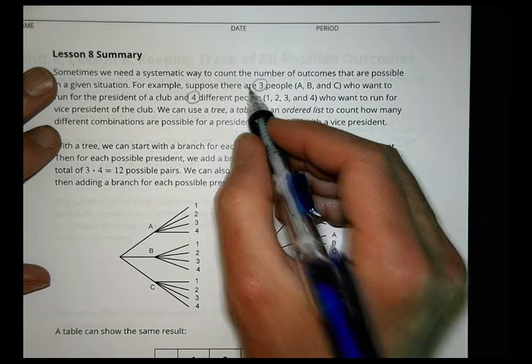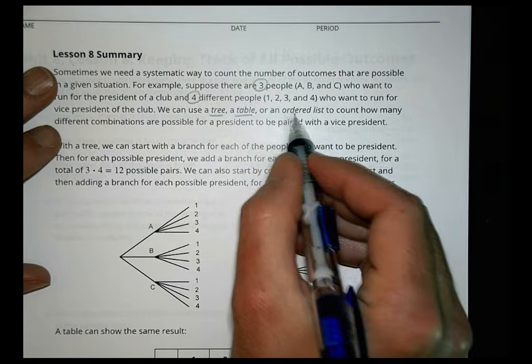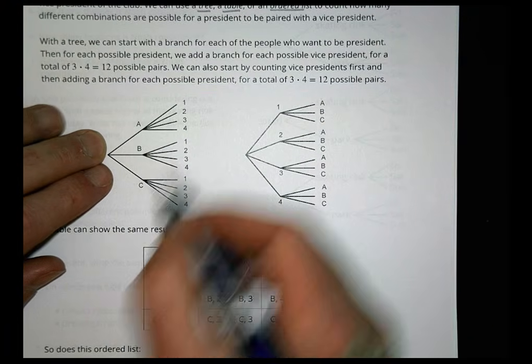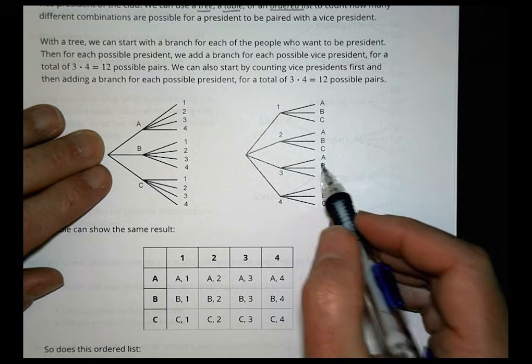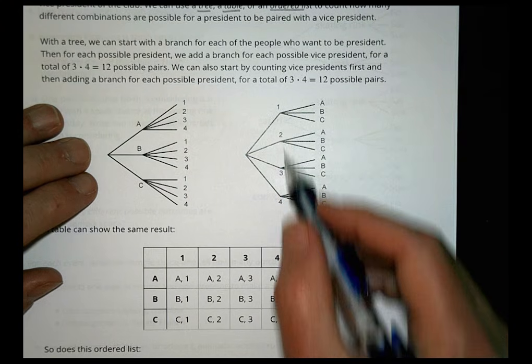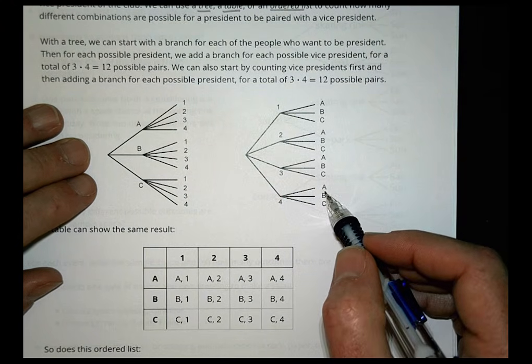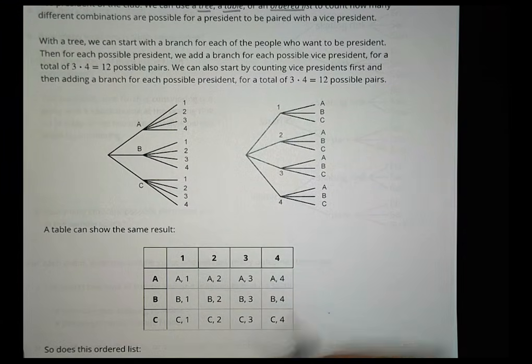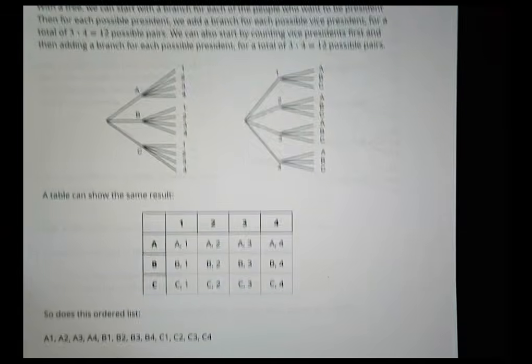We can make a tree diagram, a table, or a list. And so you see here we can make the tree. We can have person A, B, or C with 1 of 4 vice presidents there. You can also put the VPs first, and then the 3 presidents there. You could do a table and have A, B, and C, and 1, 2, 3, 4, and see all the different combinations, or you could make the list like you see down here.